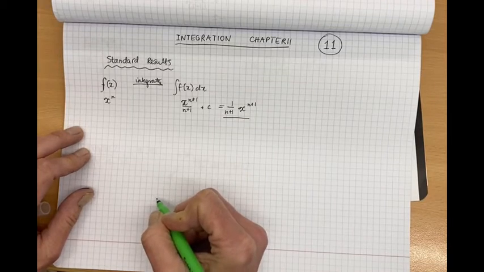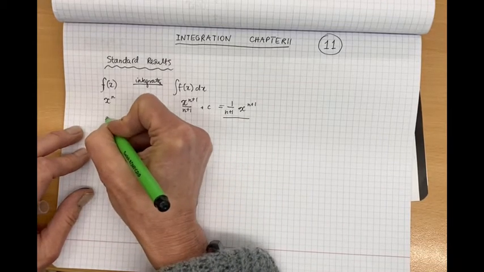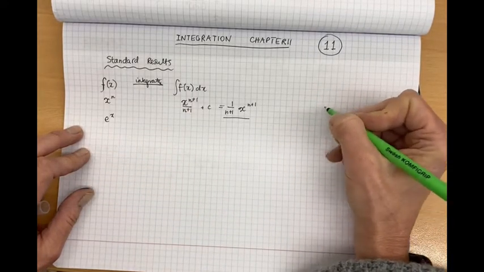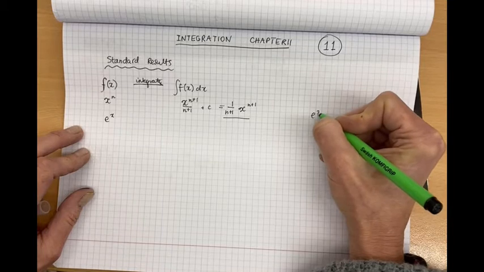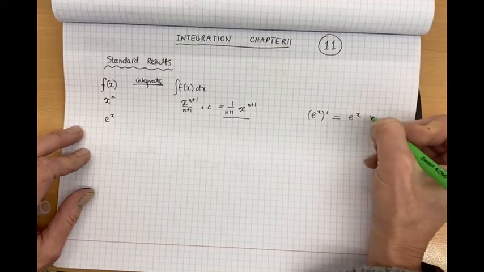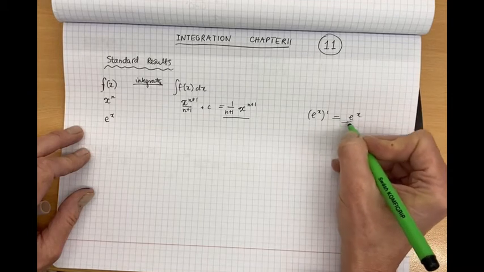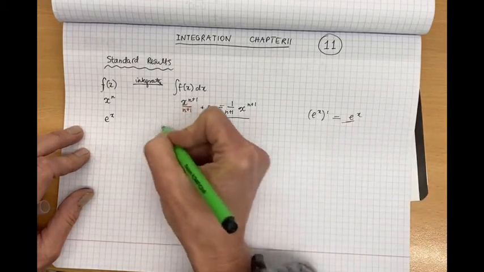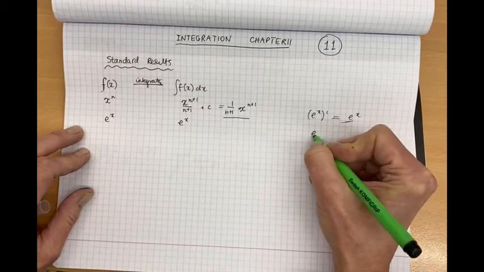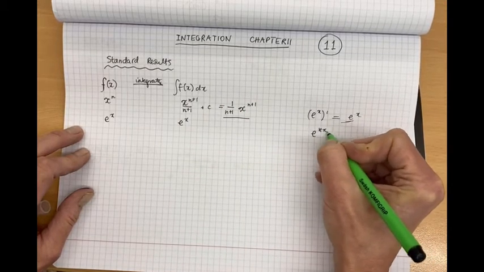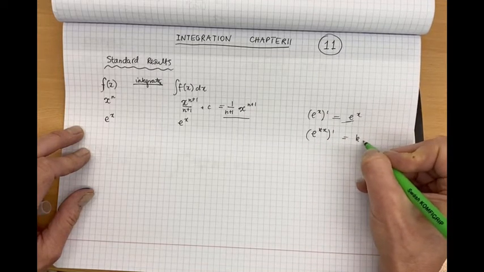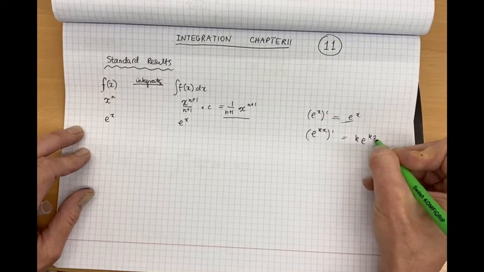Now, this next one, we're going to look at e to the power of x. Well, you know from last year and this year as well, e to the power of x differentiates to e to the power of x. So that means e to the power of x will integrate back to itself. Okay. Now, if you had e to the power of kx, remember this is a quick chain rule that you apply. You will have k e to the power of kx.